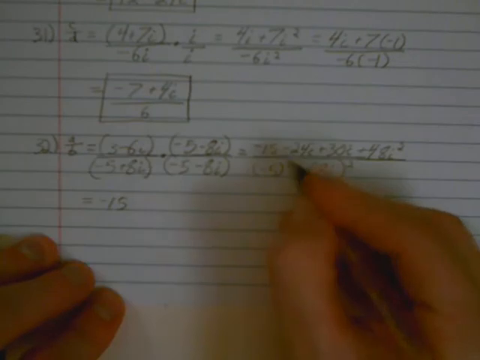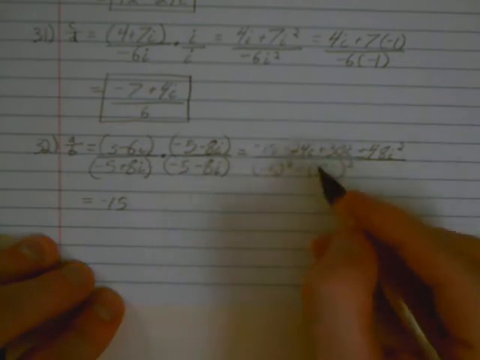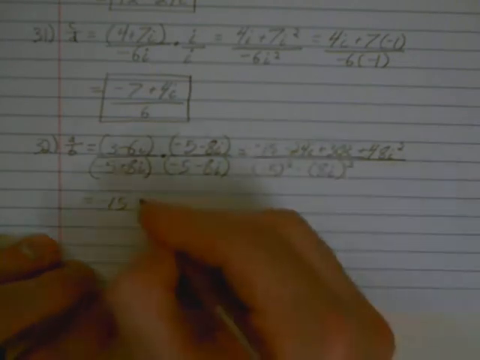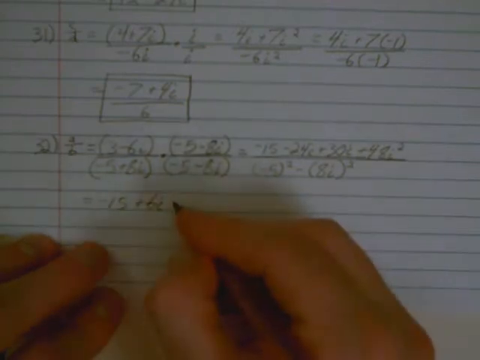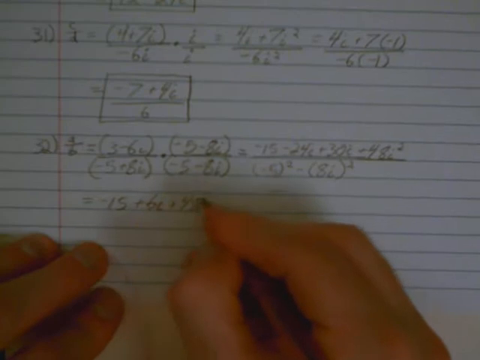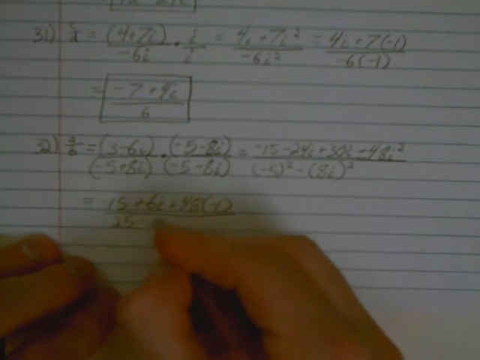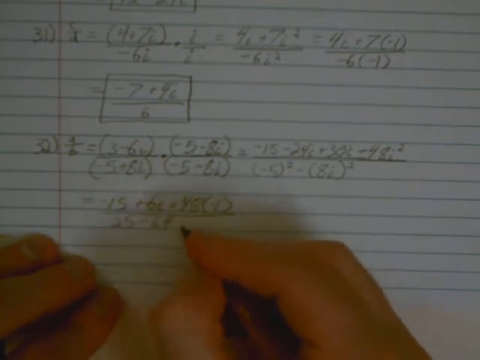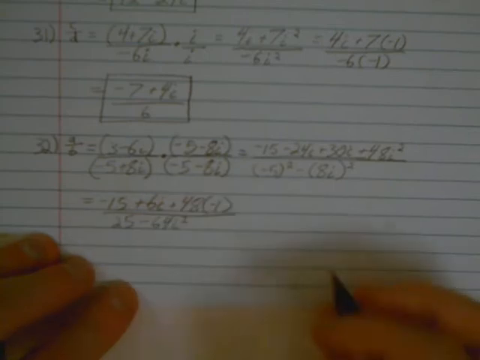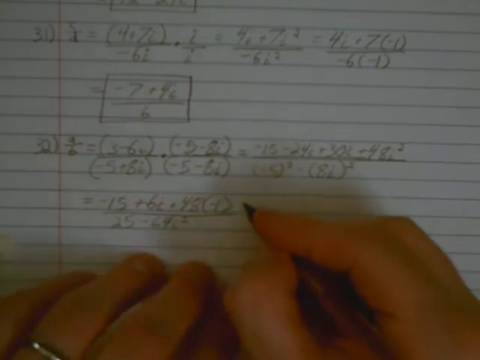And from this point on, it is just going to be combining my like terms and taking care of those i squareds and just reducing. So I've got negative 15, negative 24i plus 30i, that's going to be just plus 6i. 48 times i squared, that actually is going to be 48 times negative 1. Down here, negative 5 squared is 25. And then I'm going to have minus 64i squared.